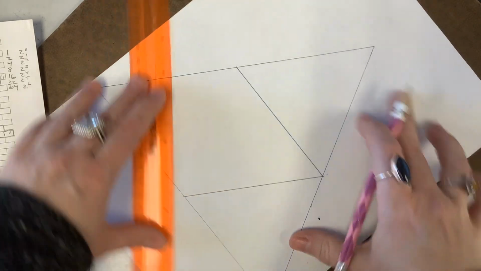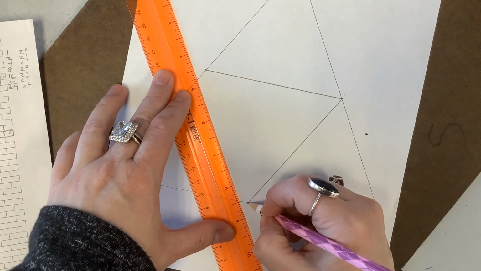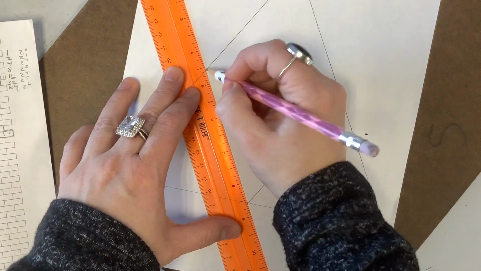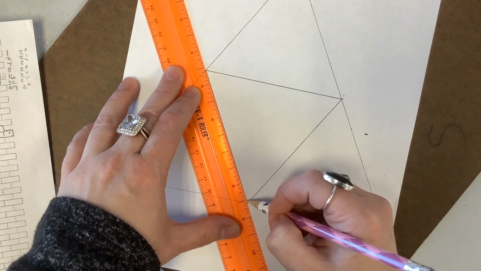You know me, I love drawing straight lines. It's my jam. Love drawing stuff with rulers.